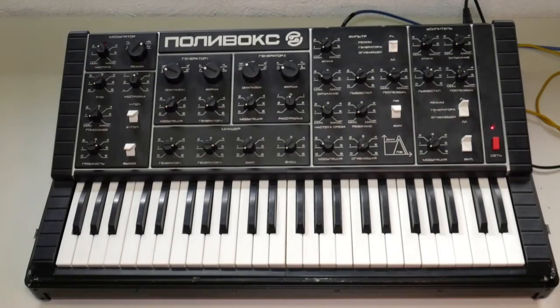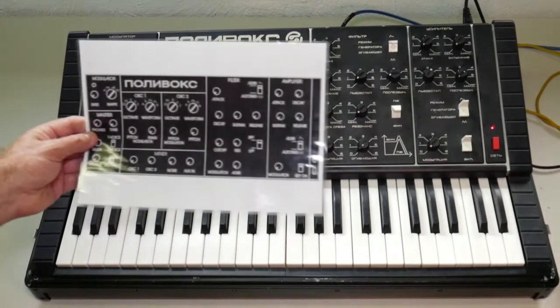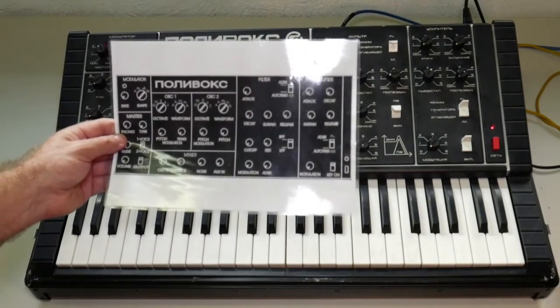Polivoks, Russian synthesizer from the early 1980s. We also have this cheat sheet for those not familiar with Cyrillic alphabet.